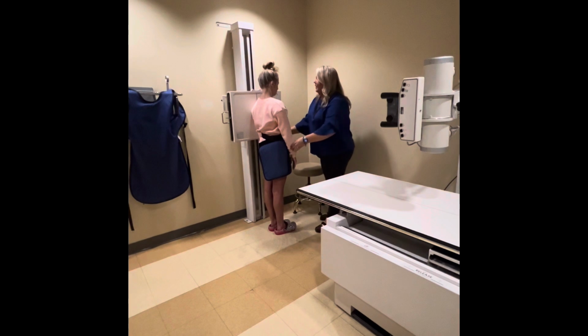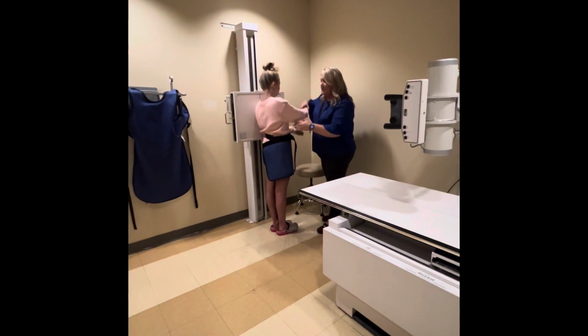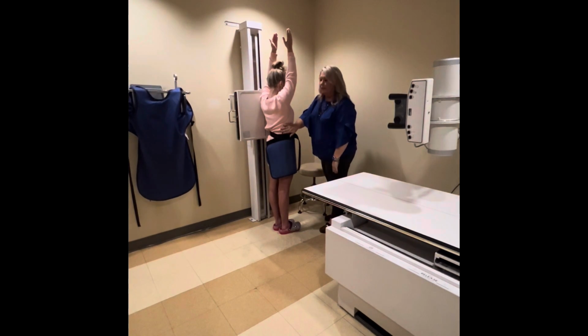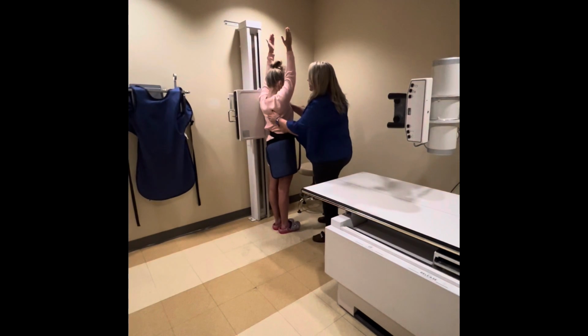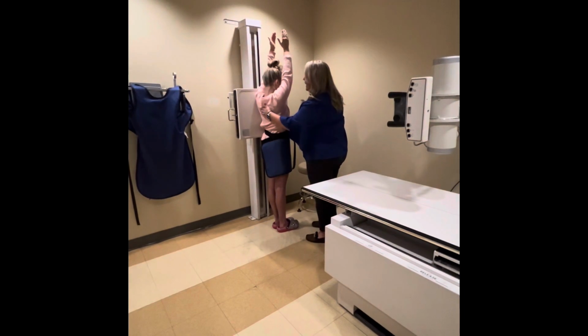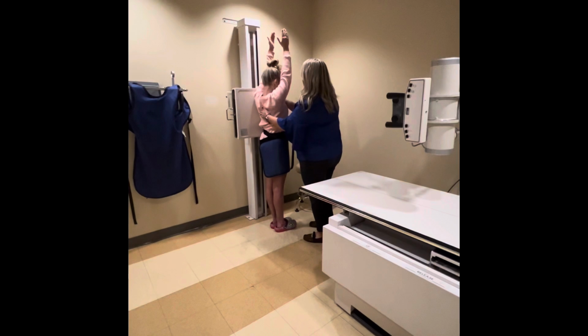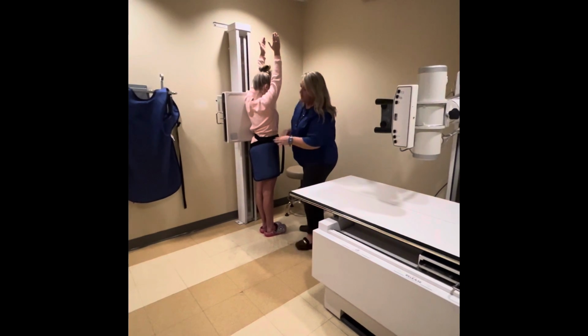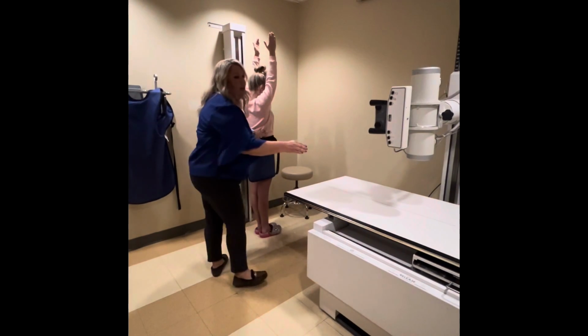Okay? I'm also going to have you raise your arms so that the soft tissue of the arms and the bones of the humerus do not obscure the lung field. She's also going to step right up against that board. I'm going to put my hand across her back to make sure that her ribs are superimposed on one another and that she's not rotated in either way. We're going to turn the light on.